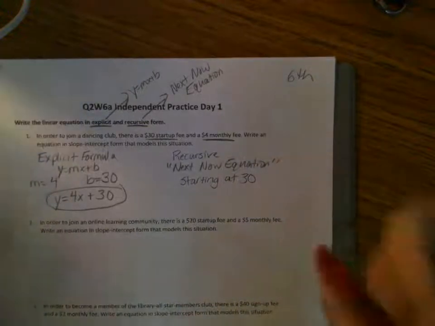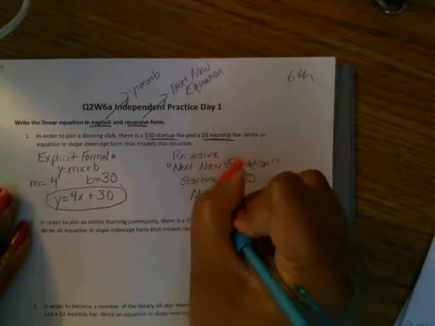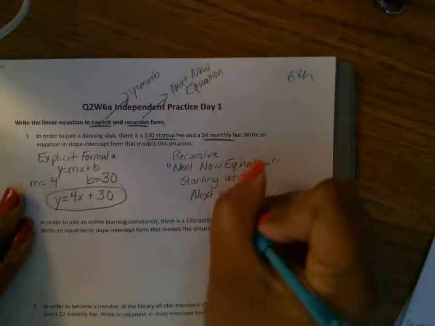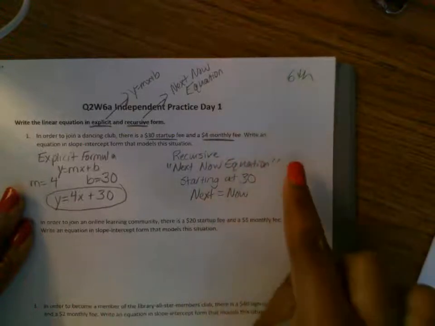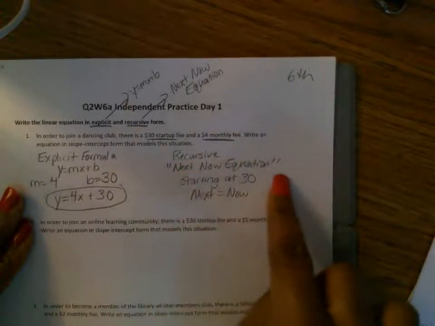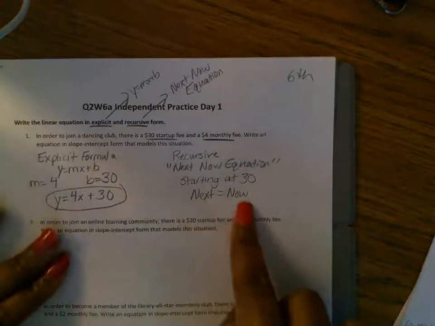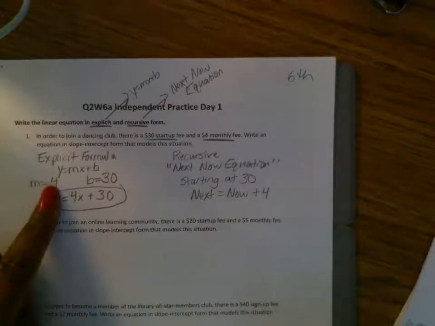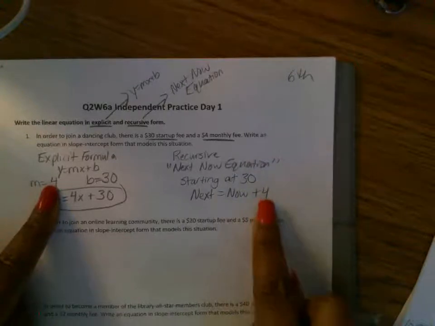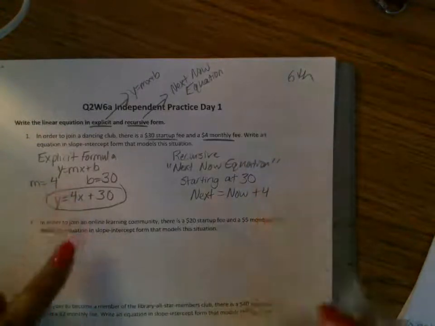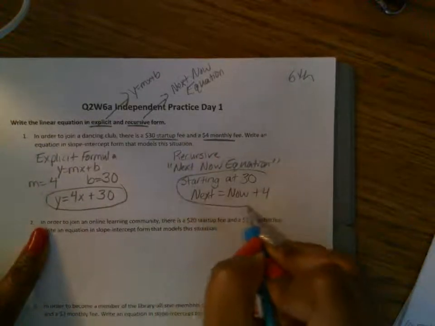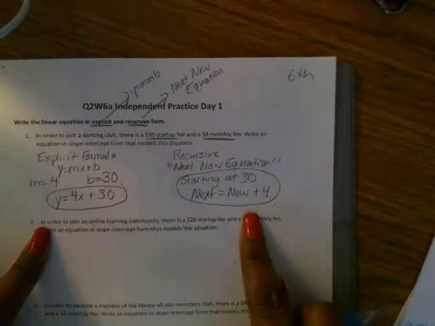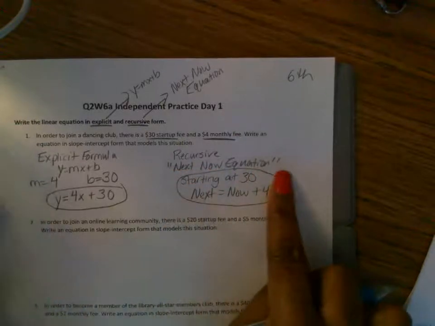Now I'm going to write the words. Next equals now. So this is given. We always write this. We write next is equal to now. This is how you write a next now equation. So we got next equals now. Is it going to be plus or minus? Plus 4. Very good. Because this is a positive 4. We're adding $4 every single month. And this is my recursive formula. The name of the recursive formula used is called the next now equation.